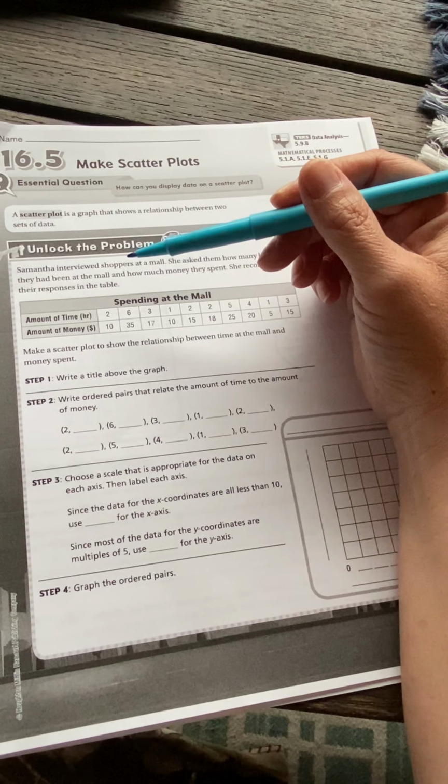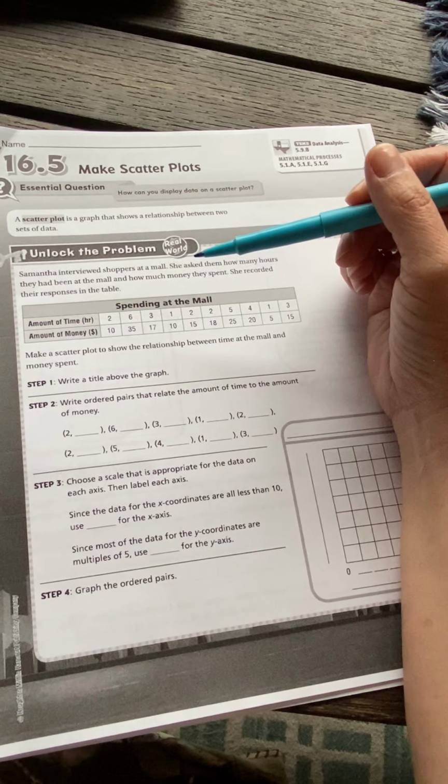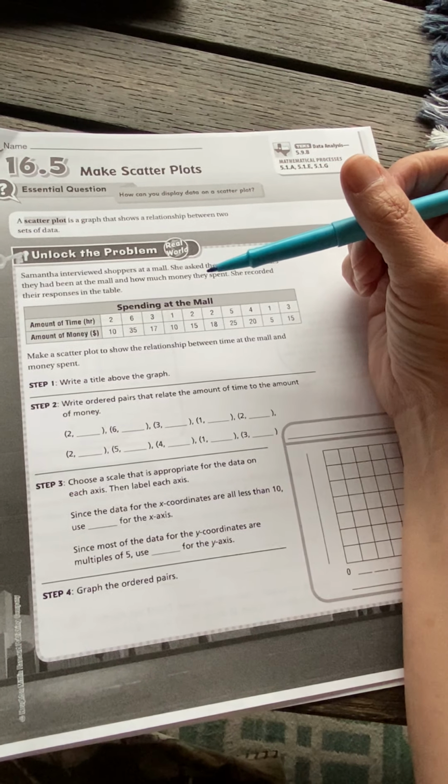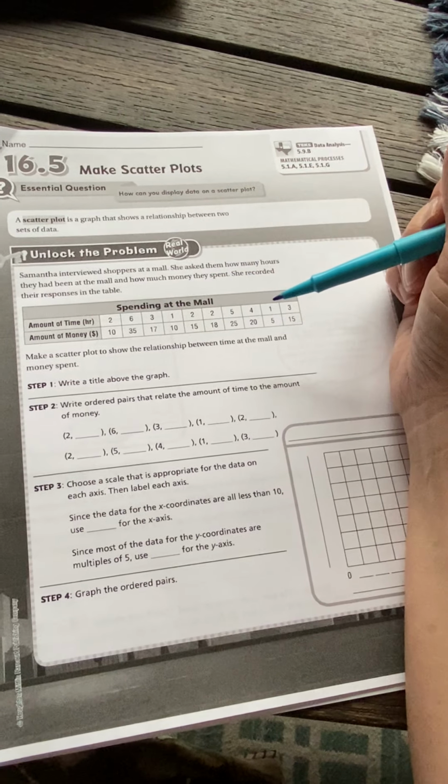And it says that Samantha interviewed shoppers at a mall, and she asked about how many hours they had been at the mall and then how much money they had spent. And she recorded their responses in this table.